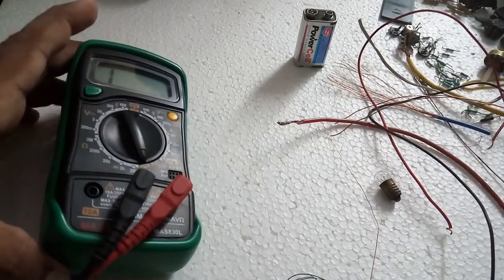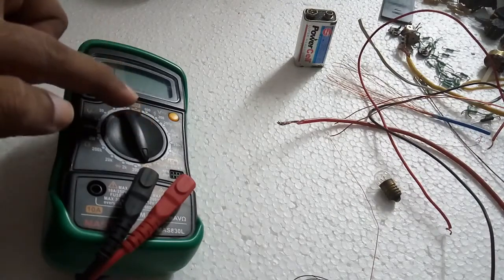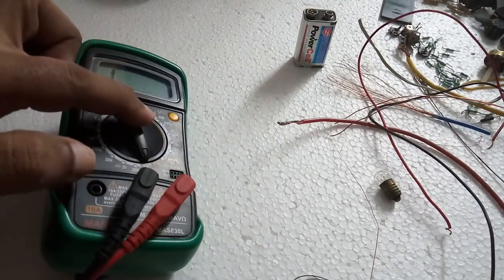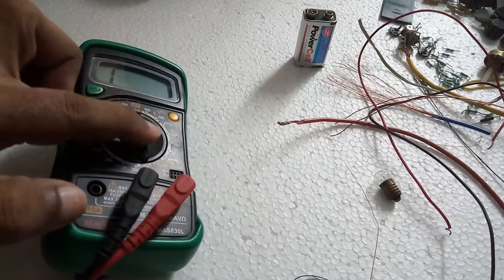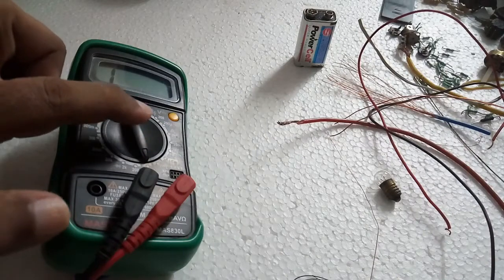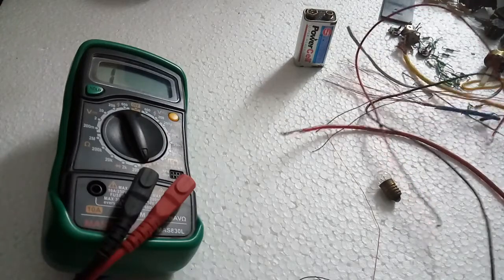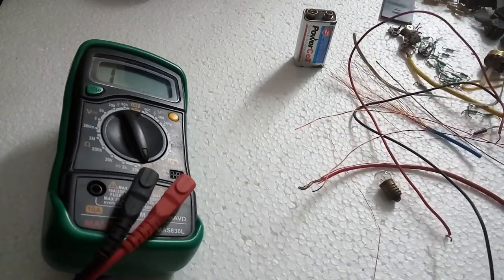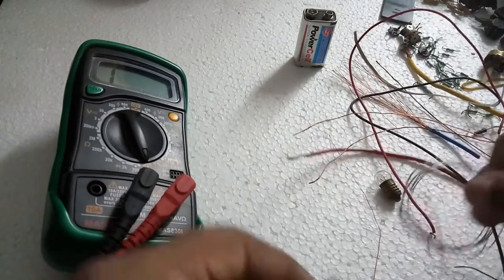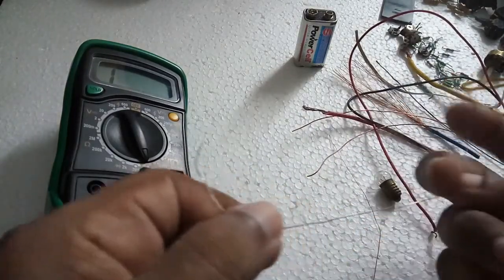So now here we have a multimeter that is placed in the continuity position, and you can see the position here where we can check continuity. Now we are using this to measure a piece of tinned wire here.